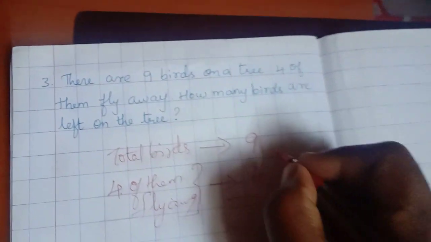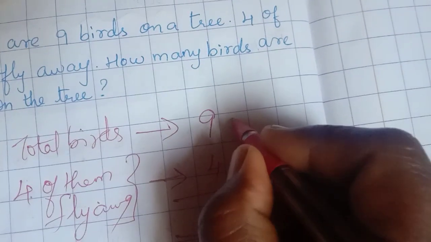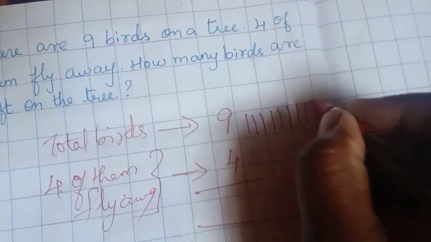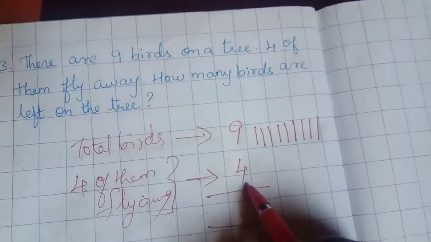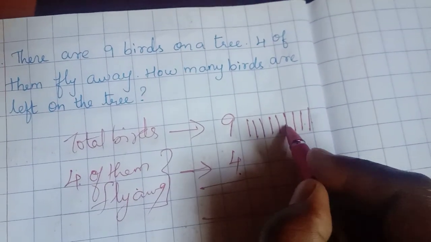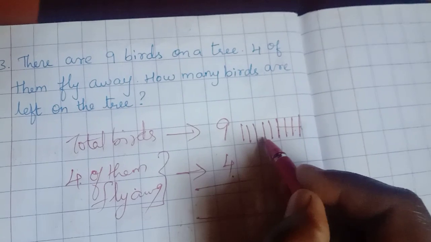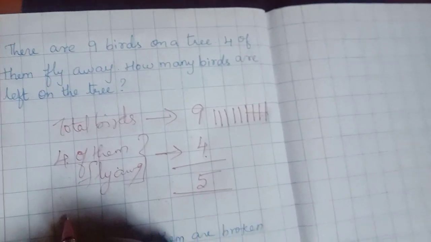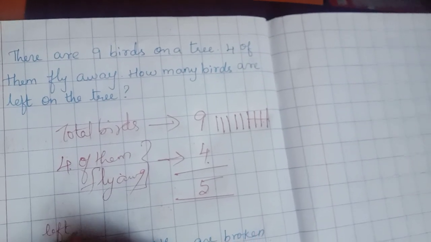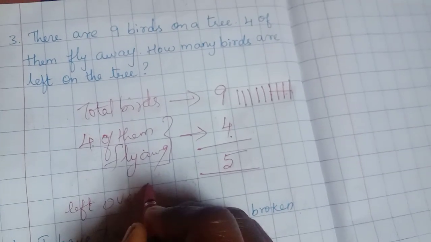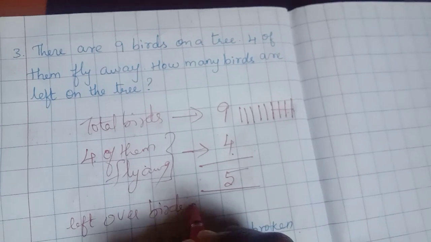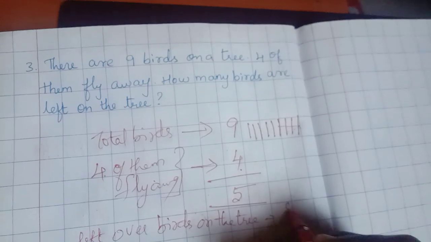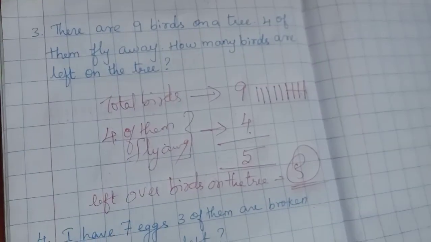So I'm going to draw a line. 1 2 3 4 5 6 7 8 9. The down number is 4. 1 2 3 4, I'm going to cut the 4. Then 1 2 3 4 5. So 5 is the answer. The leftover birds on the tree is 5.